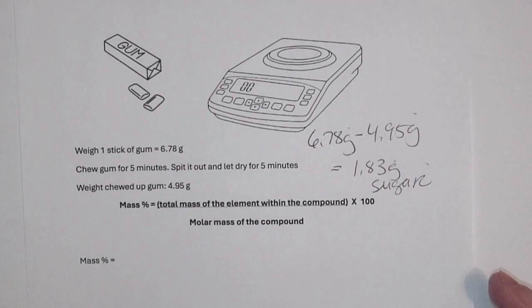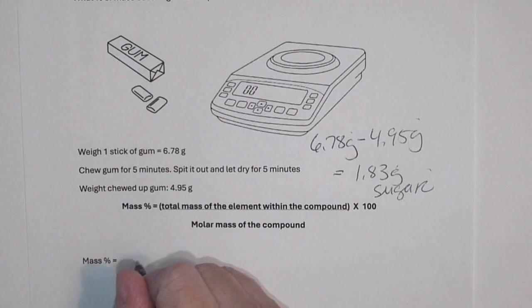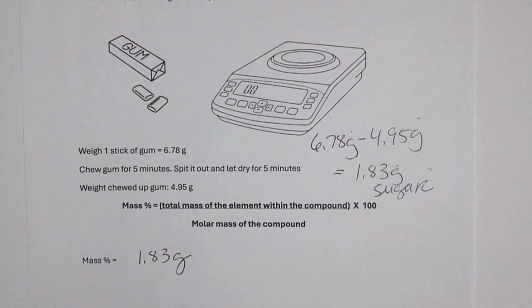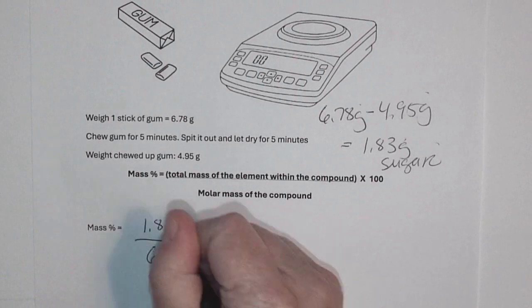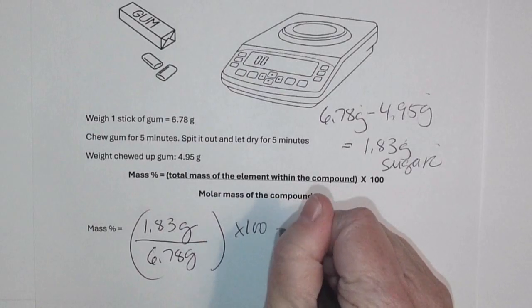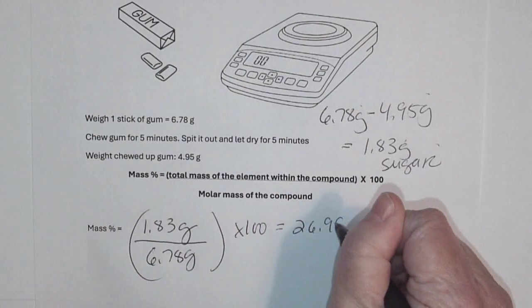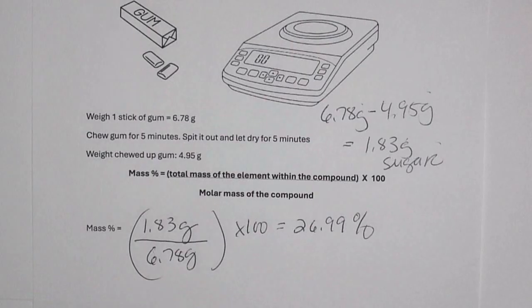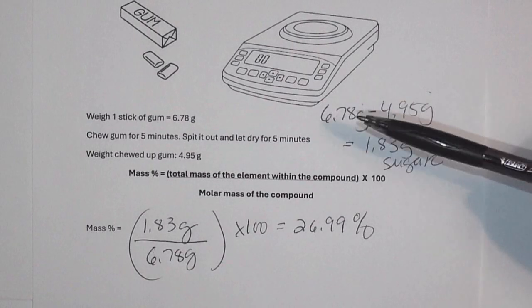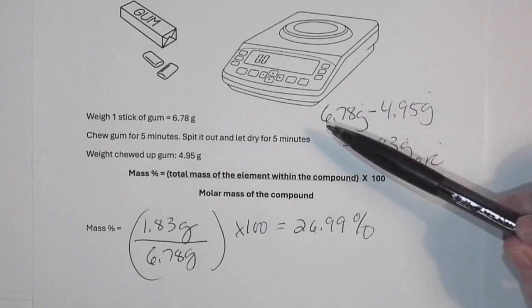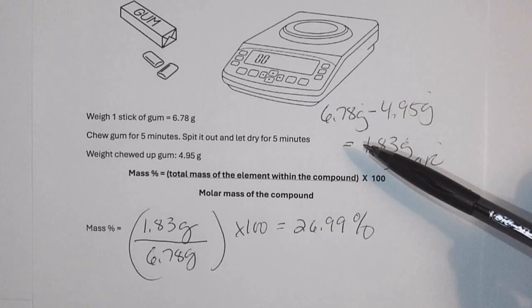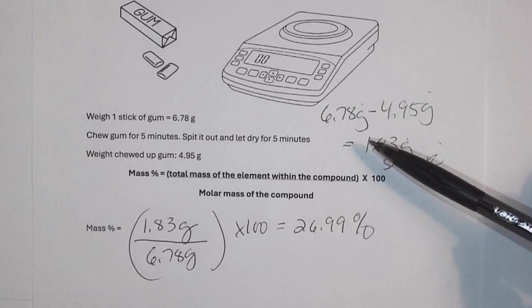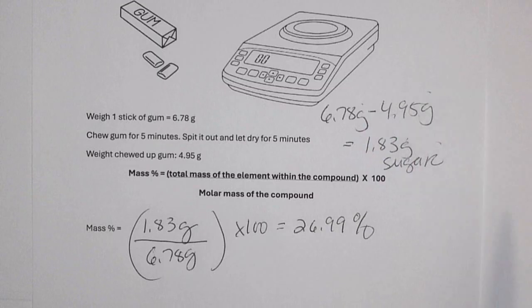When I want to find out what that mass percent is, I'm going to take the mass of the sugar, which is 1.83 grams, divided by the total mass of the gum. Then I multiply it by 100 to get that percentage, and I get 26.99%. So 27% by mass was made up of sugar. That's how much sugar by mass was in that gum. Again, we use this information eventually to determine the empirical formula of a compound.